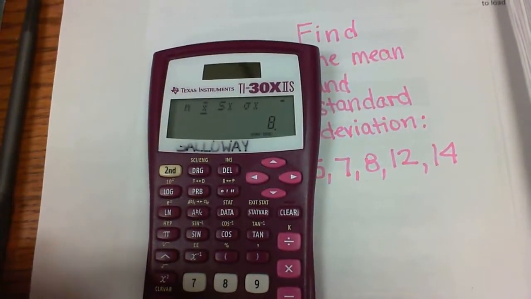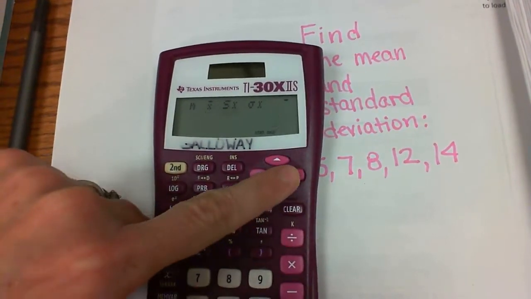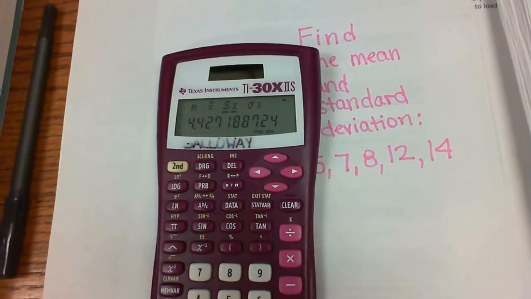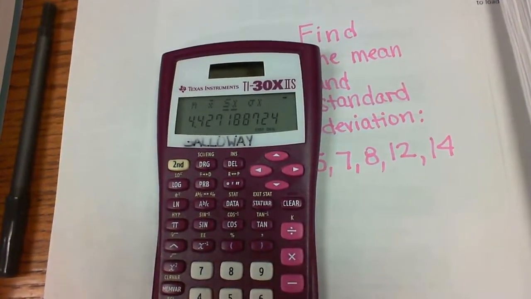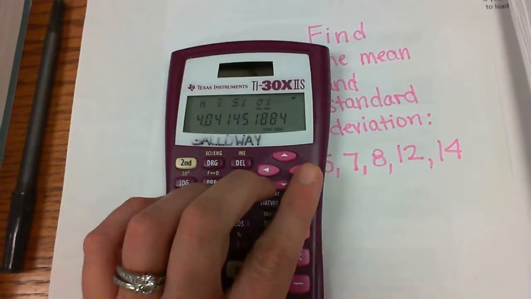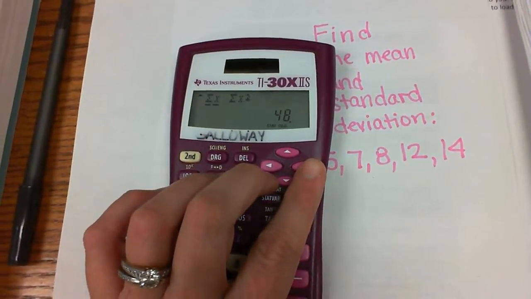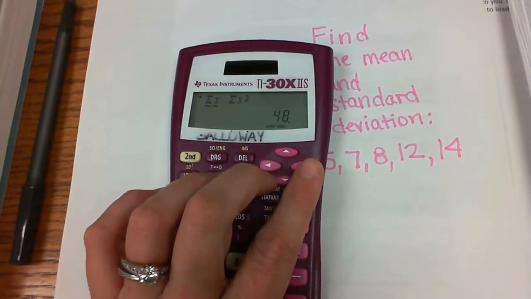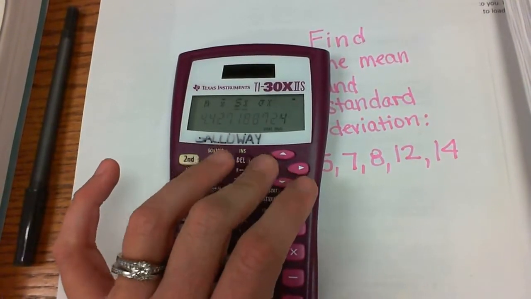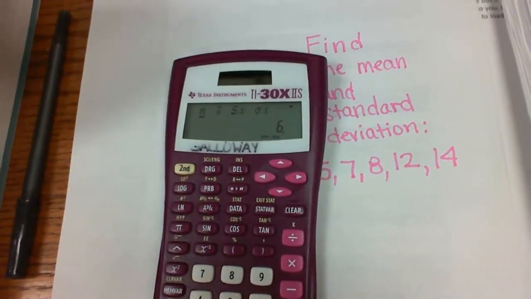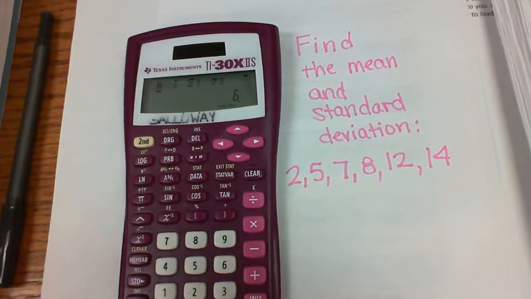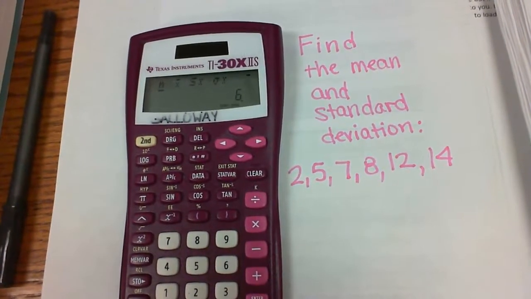Our x bar, which is our sample mean, is 8. Our sample standard deviation, which is what we're usually looking for, is going to be 4.43. This is our population standard deviation. You probably won't use that for any of your problems. Arrow over again, this is the sum of all those values, and this is the sum of all the values squared. We use those in a lot of different formulas for stats, so that's why that is in there. Anyway, that is how you can find the mean and standard deviation even on a scientific calculator.